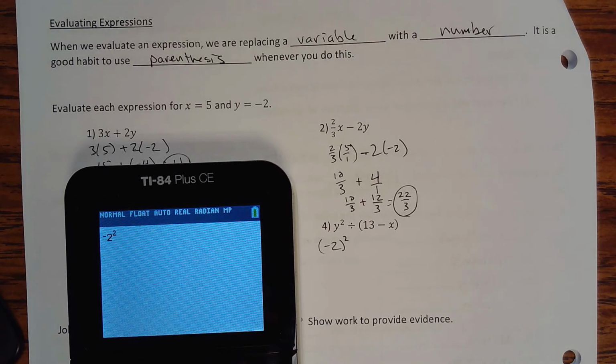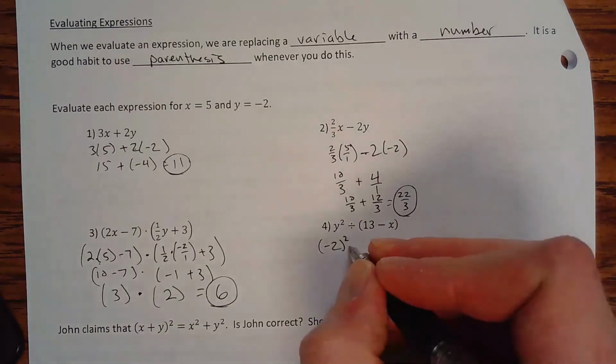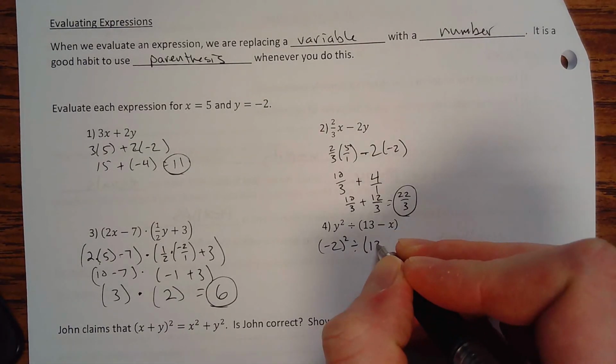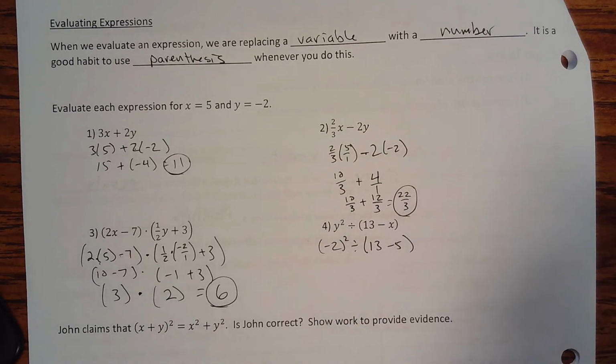But we know that a negative times a negative equals a positive. So this, I got to put in parentheses. It's a good habit to put in parentheses, because if I put it in parentheses in the calculator, I do get the right answer of 4. Divided by, and then 13 minus 5.